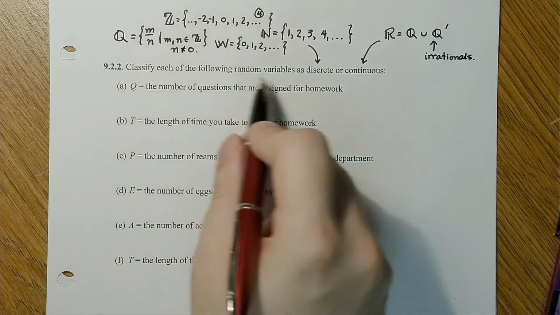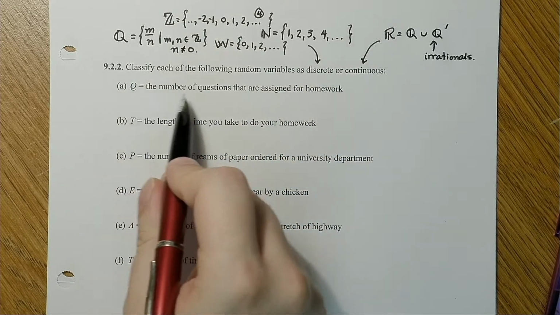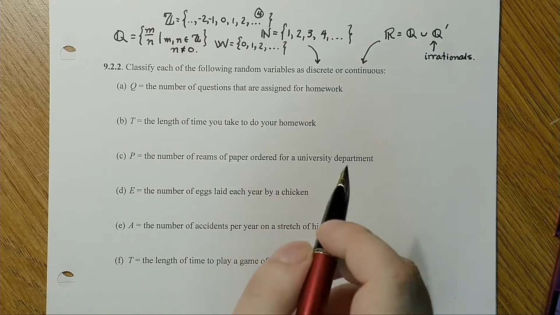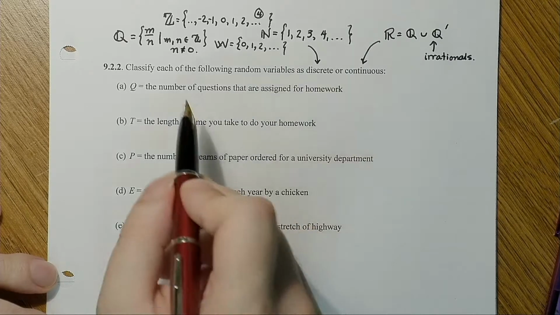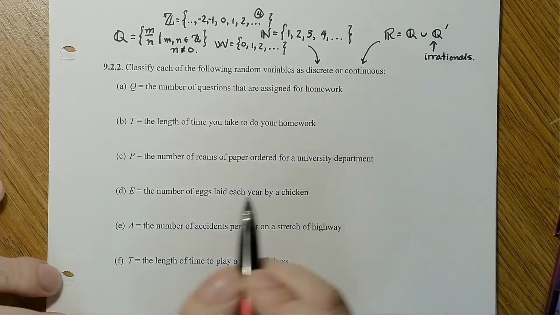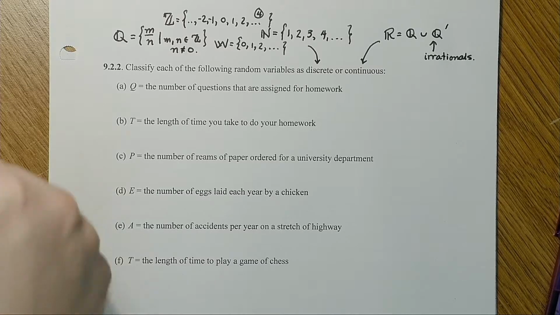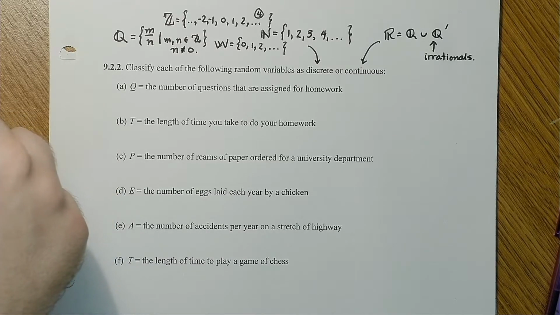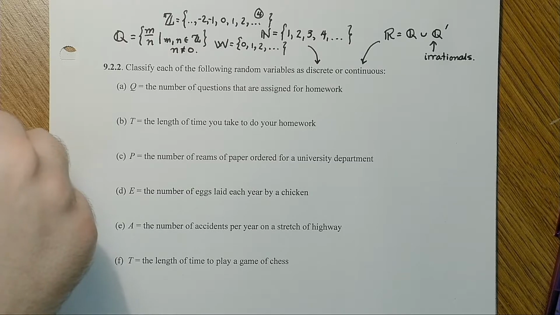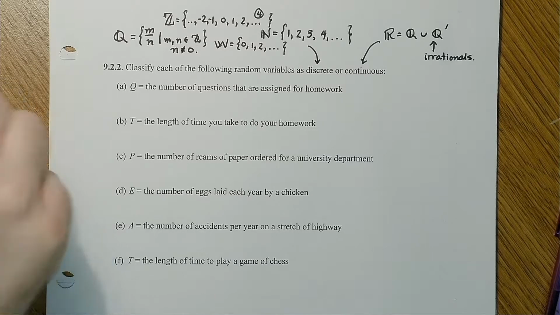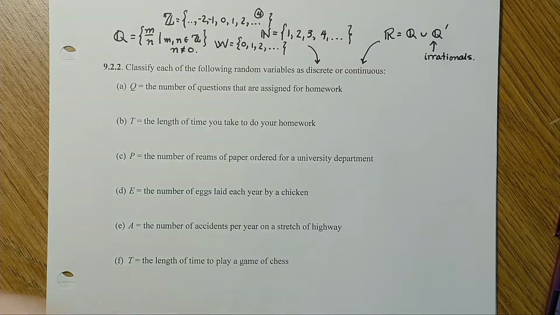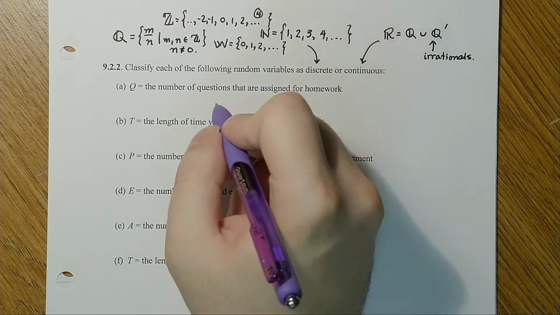Okay, so classify each of the following random variables as discrete or continuous. For A, it says the number of questions that are assigned for a homework. Just in the chat, what does everyone think that this is? Do you think that this is discrete or continuous? Discrete, yes. Yes, it is discrete.